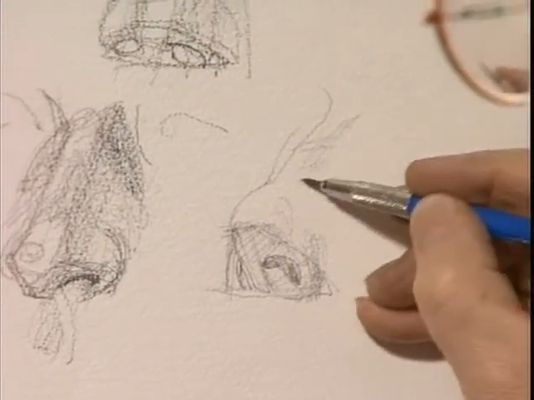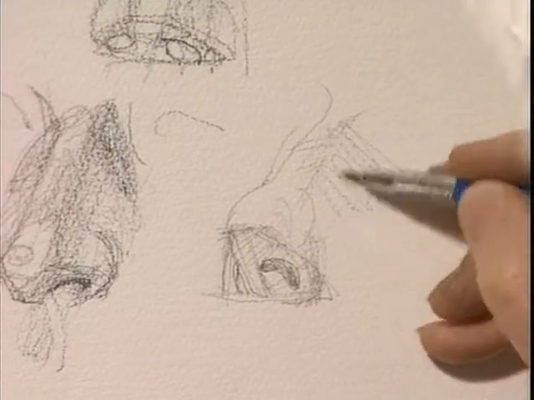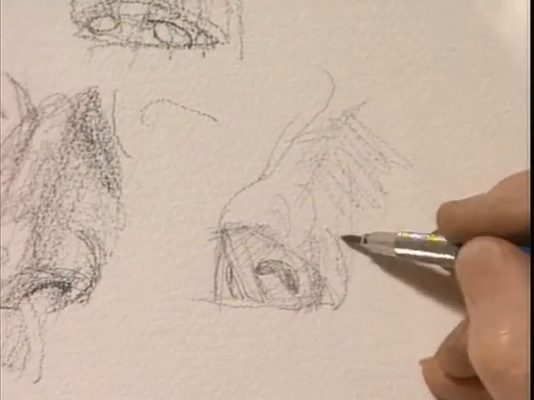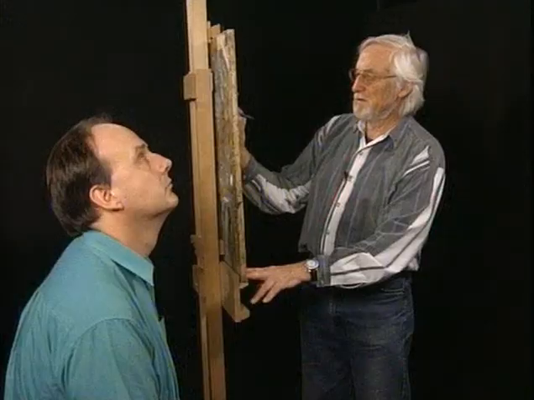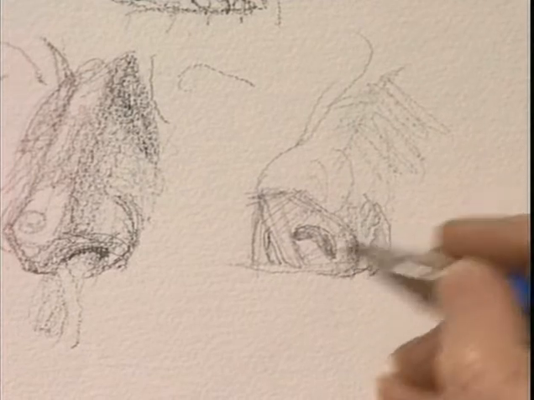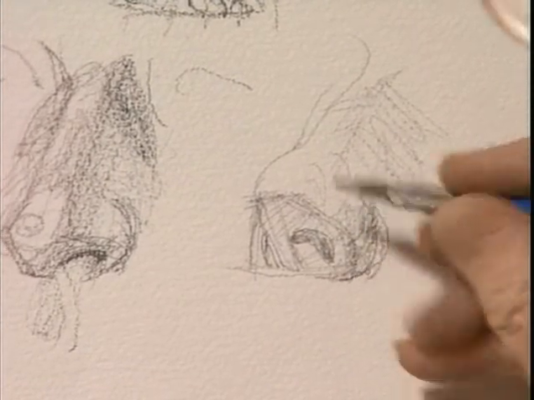There's still a top to it, and a side, and here's the side of the nostril. So that's the underside. The top side of the nostril curves around.